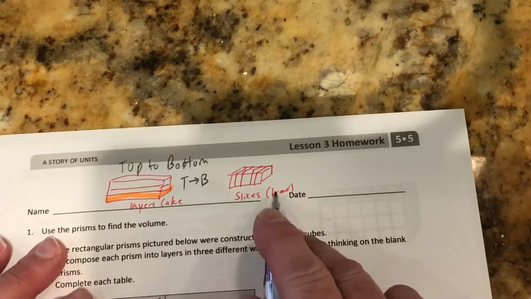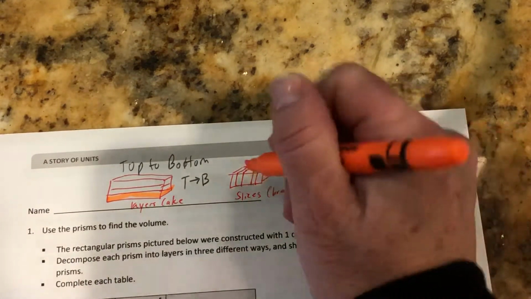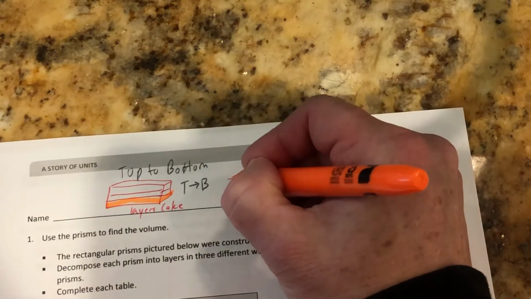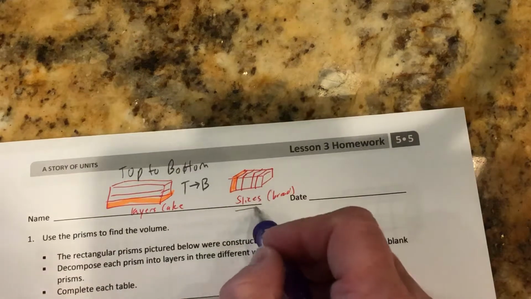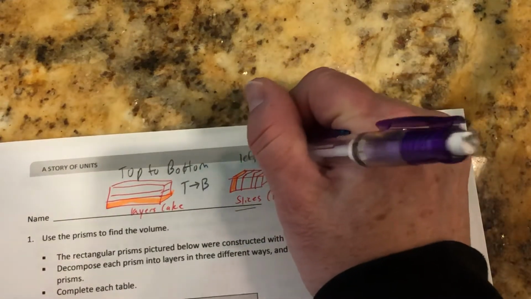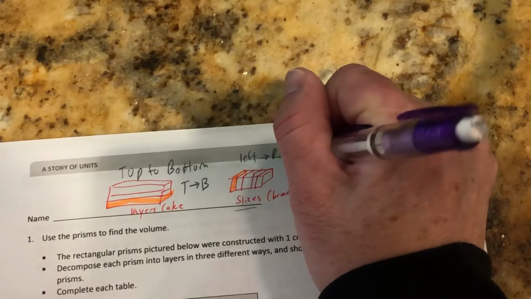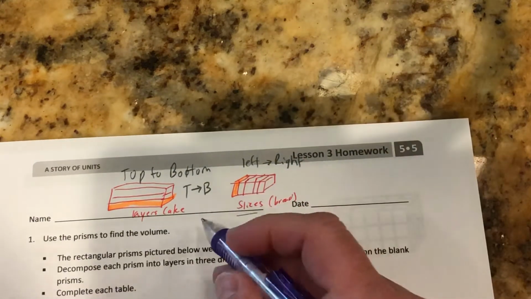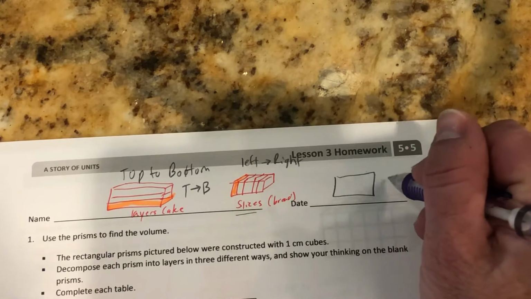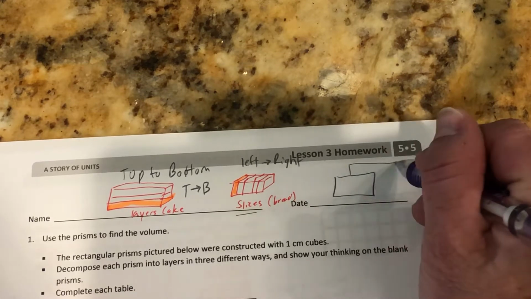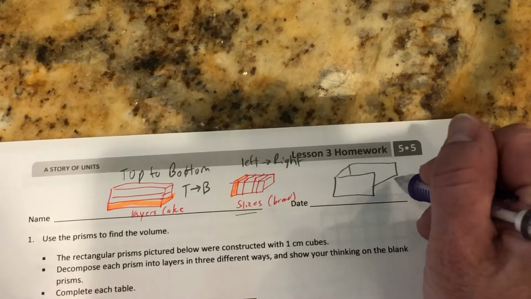And then he called slices, like slices of bread. But technically these slices are going from left to right or right to left. Most of the time we just call them slices. So we're going left to right or slices. And then there's a third way that you can count that he kind of got into in the video, but he didn't really get that into it when he talked about them.